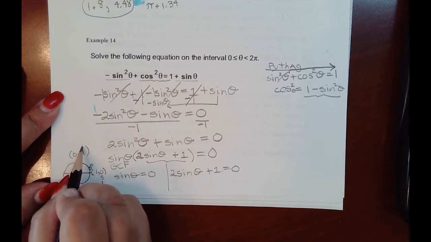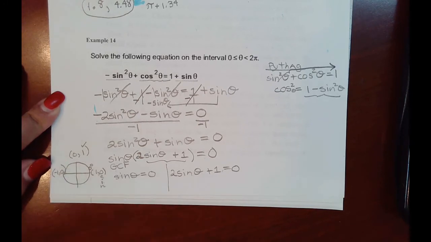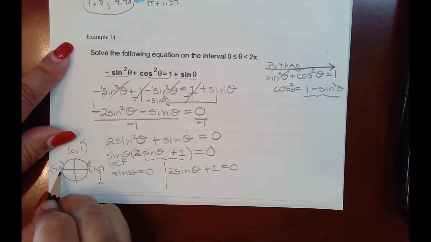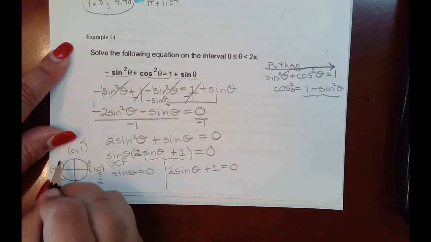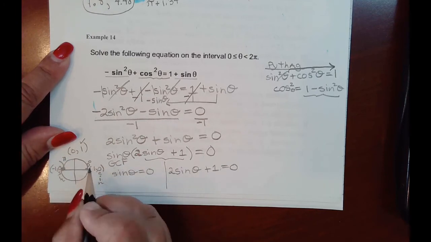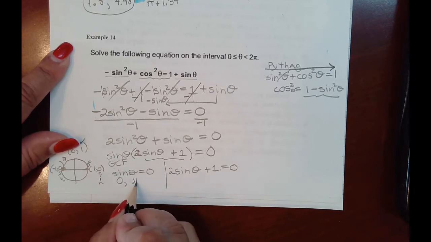Look, it's 1 in this particular situation. When you're here, so not there, but it does work here. The sine value is also 0 at pi, at the pi location right there. At 0 and at pi, so this gives you 2 answers, 0 and pi.